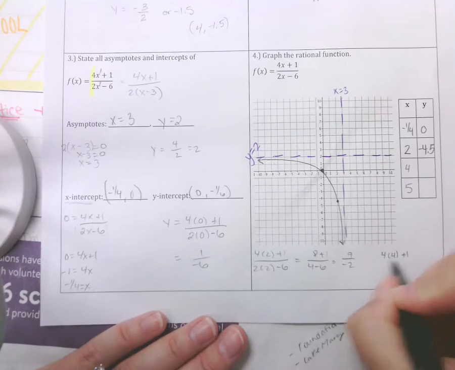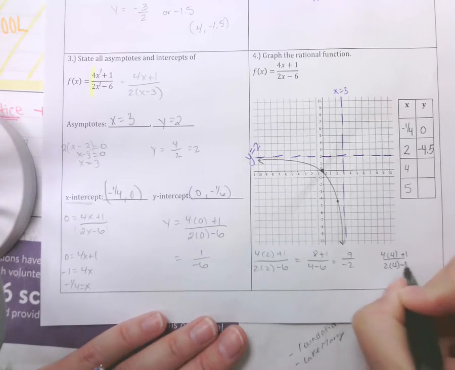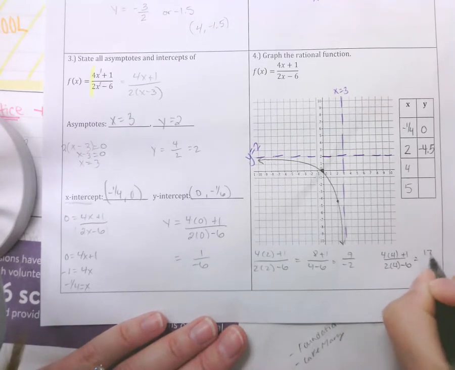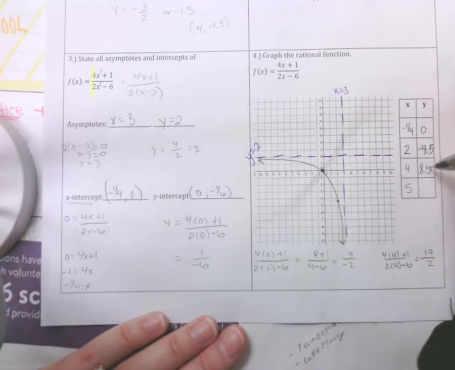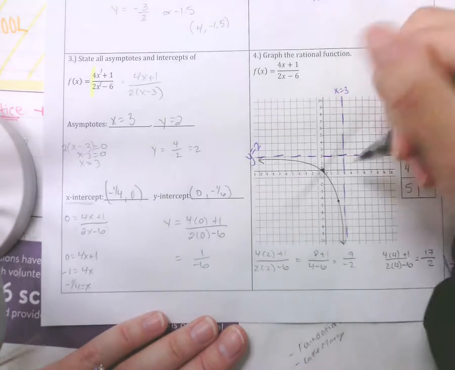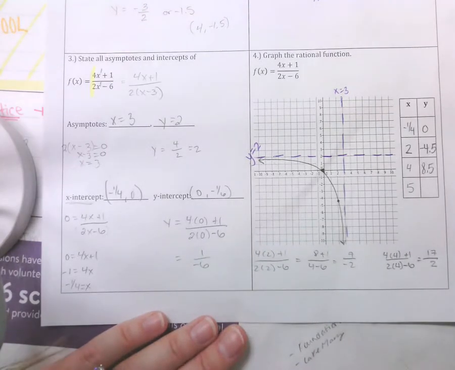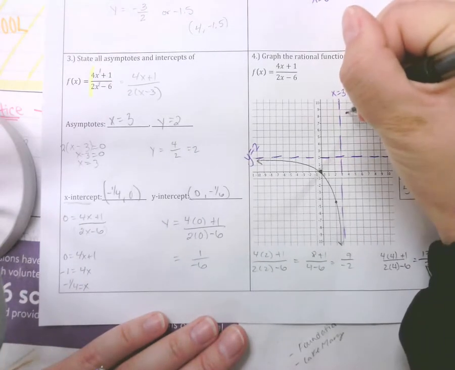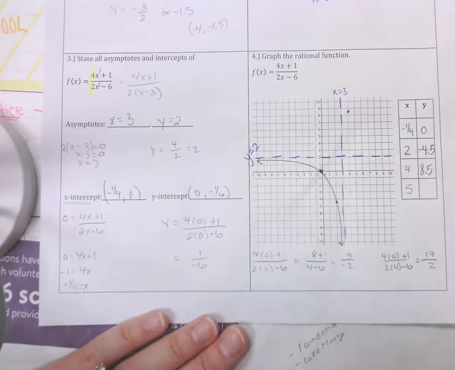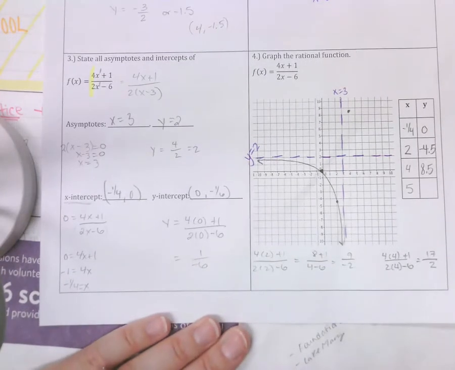So if I plug in 4, I get 16 plus 1, that's 17, and I get 8 minus 6, that's 2. So 17 over 2 is 8.5. It's gross, but it's not that bad actually. At least it's like 8.5 and not 8 and yuck, 17/27.